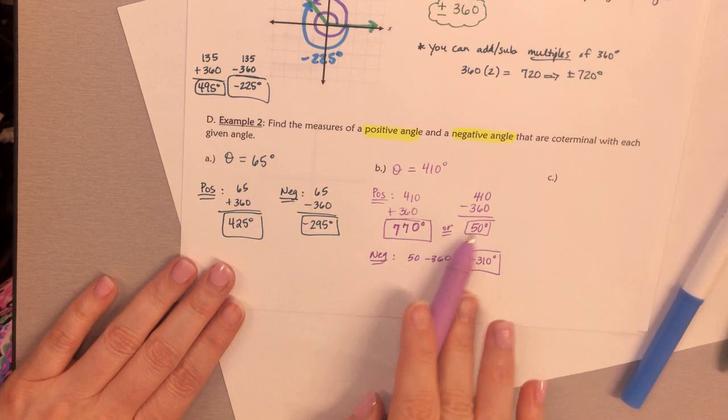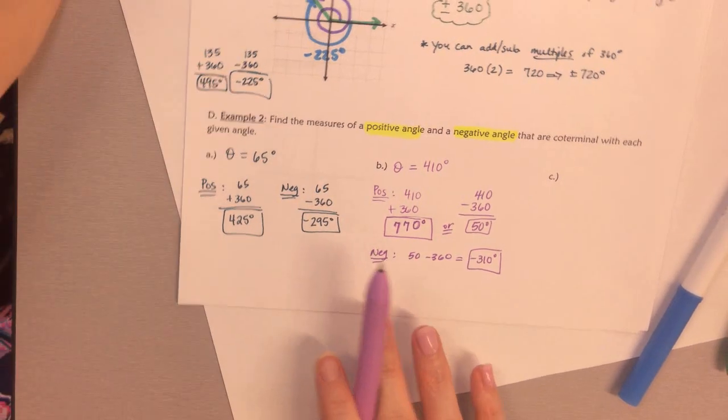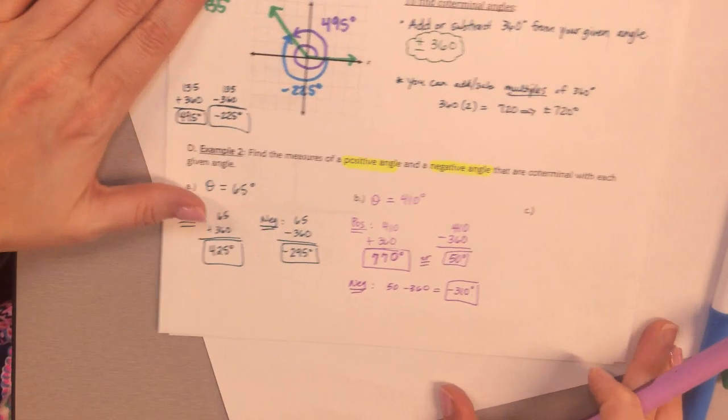So these would be the two most common positive ones. And again, either one is correct. There are an infinite amount of both.